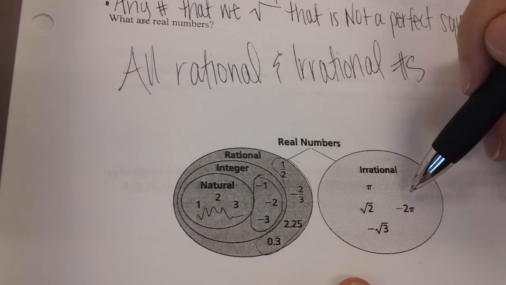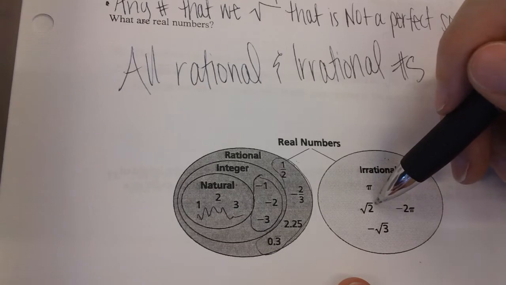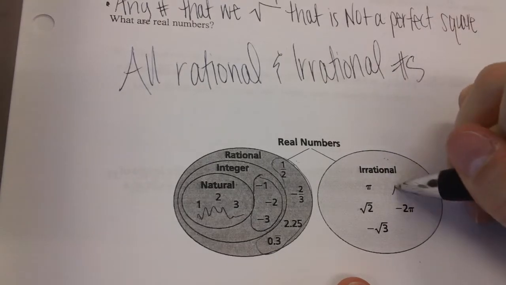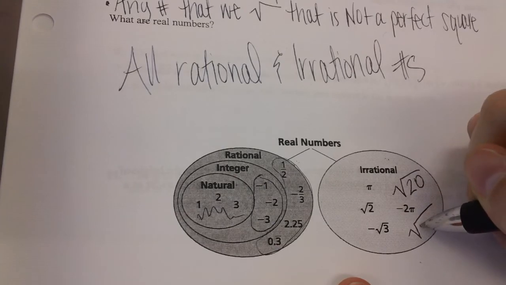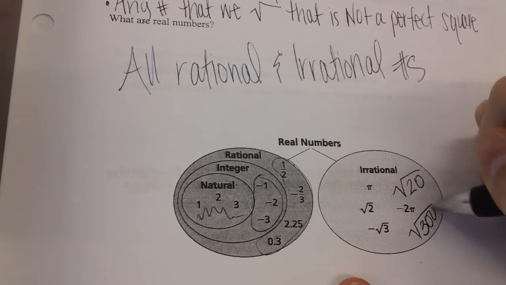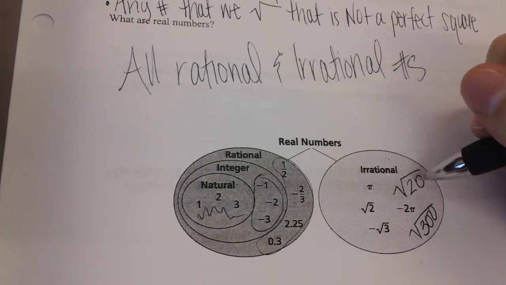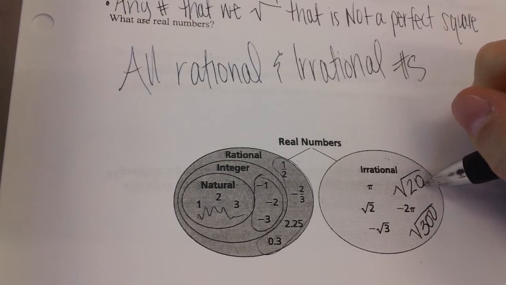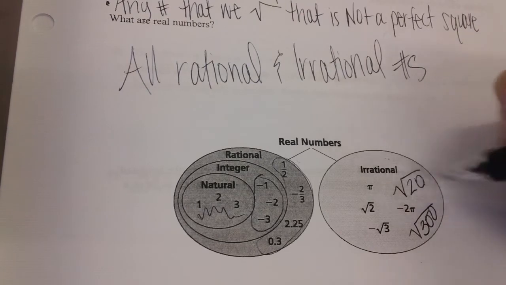Our examples of irrational numbers are pi, the square root of 2, because it's not a perfect square. So that means the square root of 20, or the square root of 300. Those are irrational numbers because when we square root them, they do not come out perfectly. Anytime we do a square root of a number that's not a perfect square, we end up with a decimal that never ends and never repeats, just like pi.